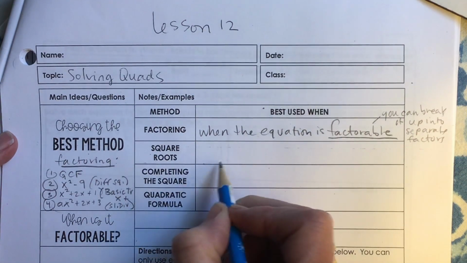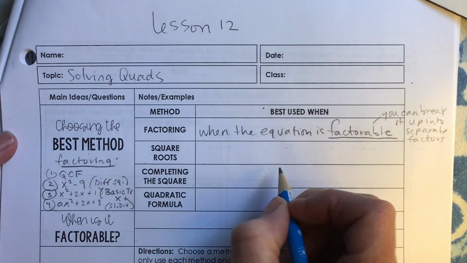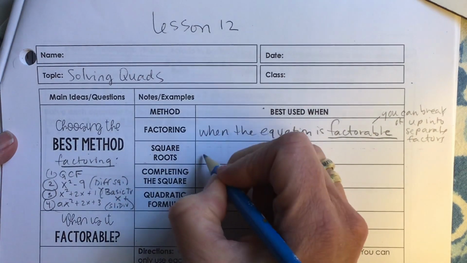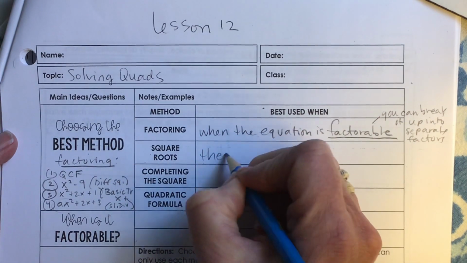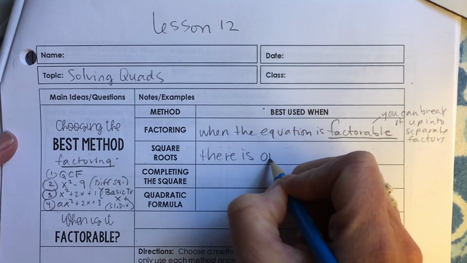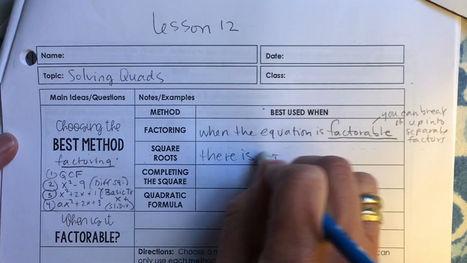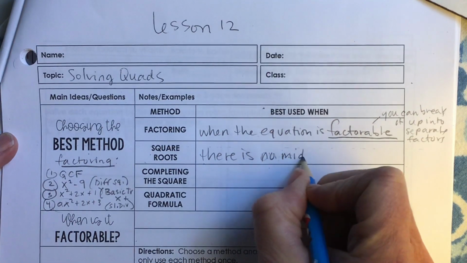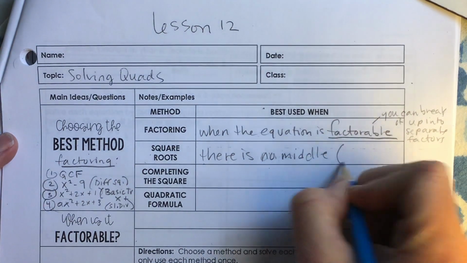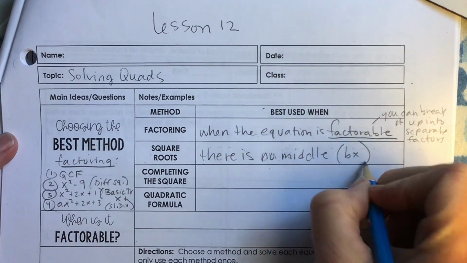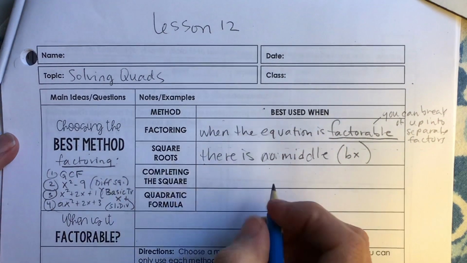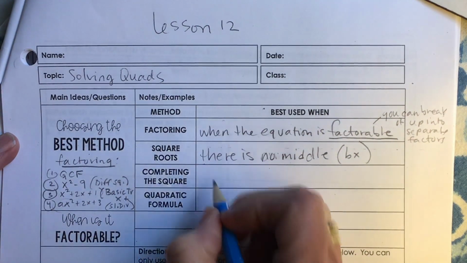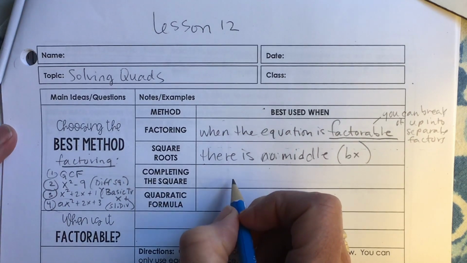Okay, the tip for using square roots is when you have no middle term, and that would be that bx, okay? Completing the square, well, here's the big tip for completing the square.